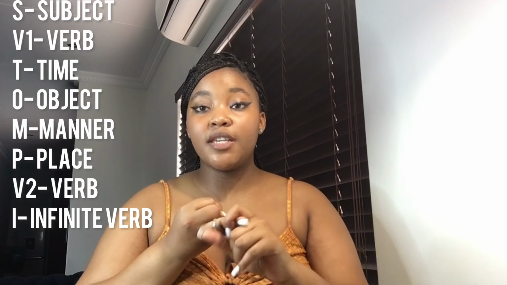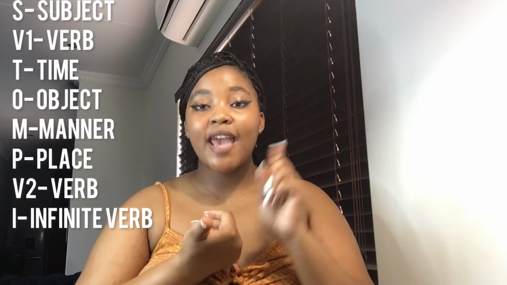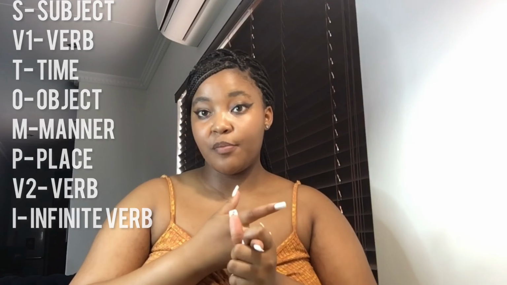So the S stands for subject, V stands for verb number 1, T, time, O, object, M, manner, P, place, and I, infinite verb, because most Afrikaans sentences, especially the ones with voegwoorde, like your because and, consist of more than one verb, right? So it'll be very important for you to use this concept. So what I'm going to do now is give a very compound Afrikaans sentence, which consists of voegwoorde, né?